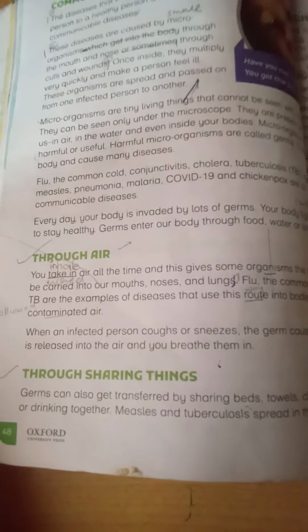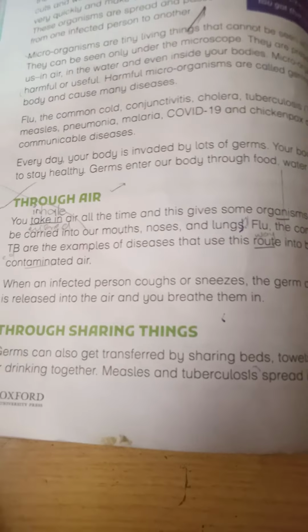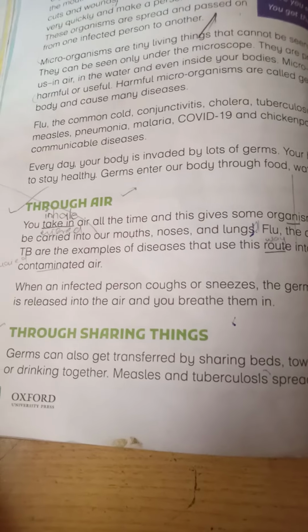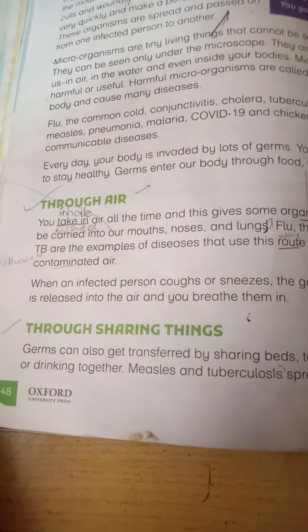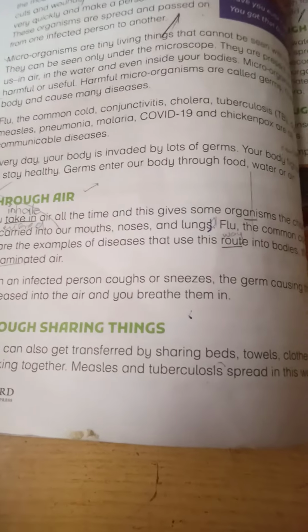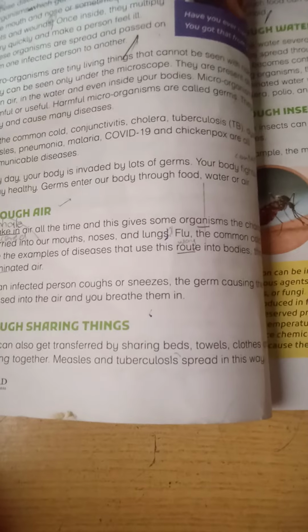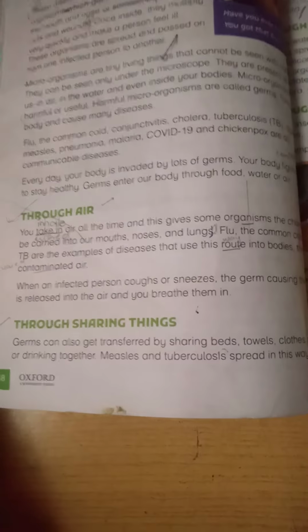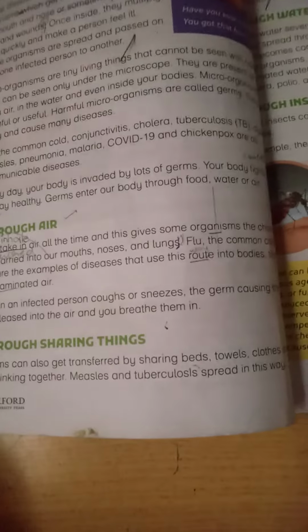The second way is through sharing things. When we share our things with others, and if any unhealthy person shares his food with a healthy person, then the disease also spreads from one person to another. Germs can also get transferred, meaning moved, by sharing beds, like when you use a bed used by an infected person, towels, clothes and other things, or drinking together. When you share your bed, your food, your drinks, these diseases enter into your body from the infected person.